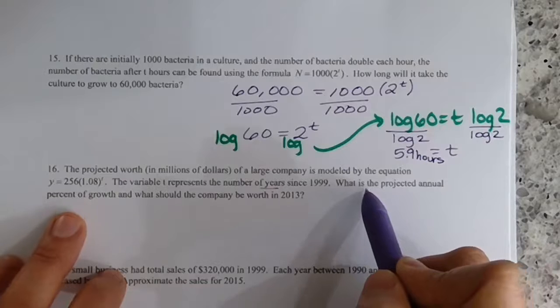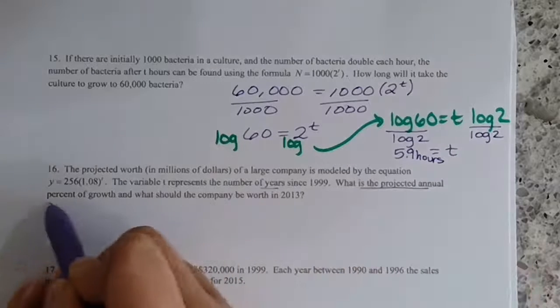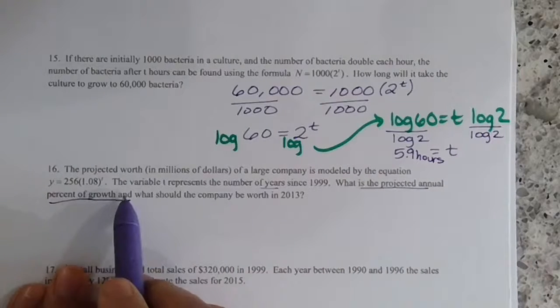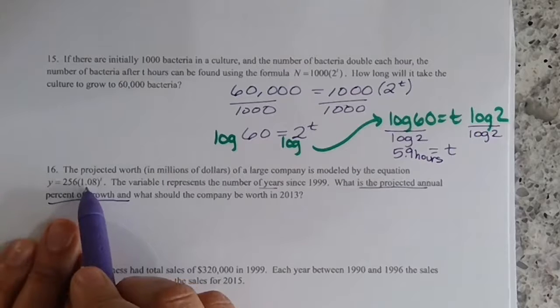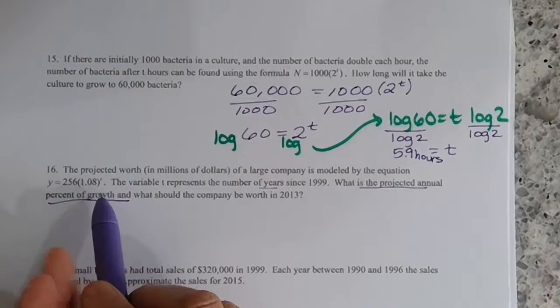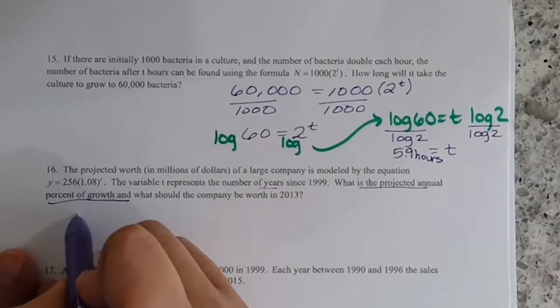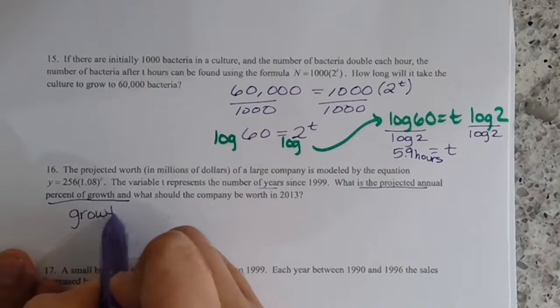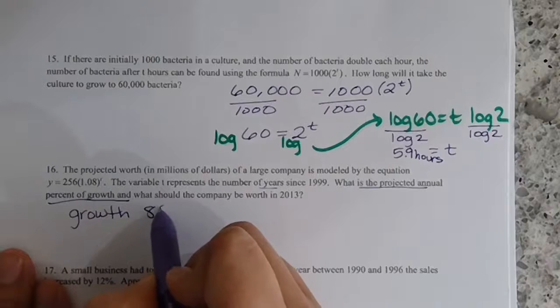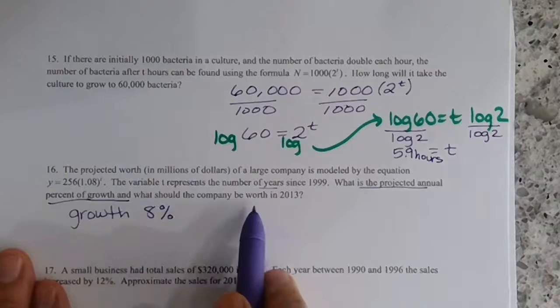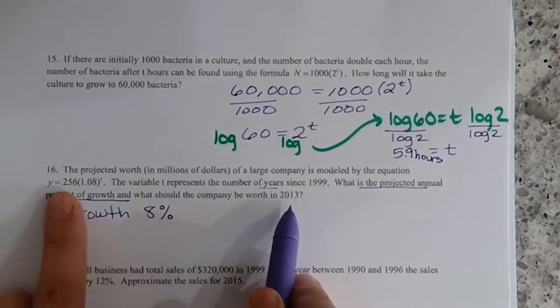Okay, so there's two questions. What is the projected annual percent of growth? Because this is a 1.08, the 1 includes your original amount and the 0.08, so your percent of growth is going to be 8%.